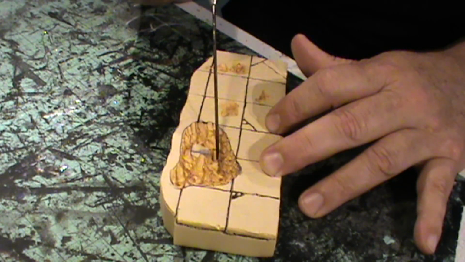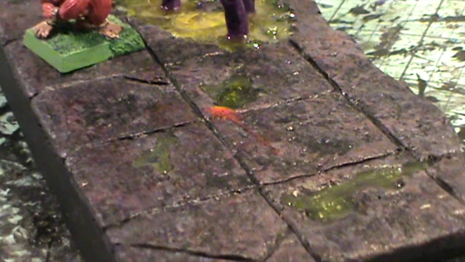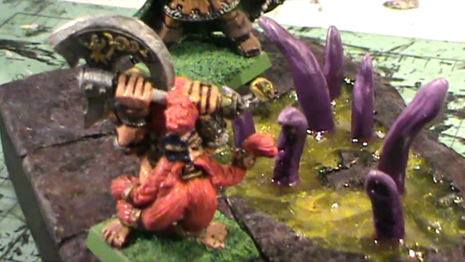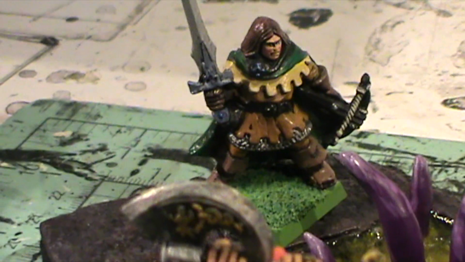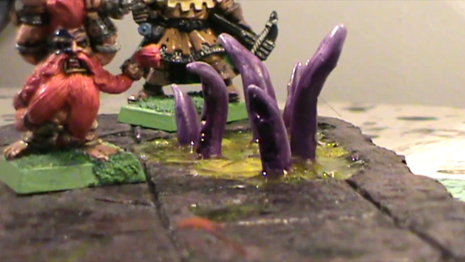So with the next few cuts we're going to jump forwards and backwards in time with the project. Here's a look at it when it's finished, and you can see the tentacles coming up out of the pool. The tentacles are made using air dried clay. Quite a bit of shaping was just done using a toothpick.